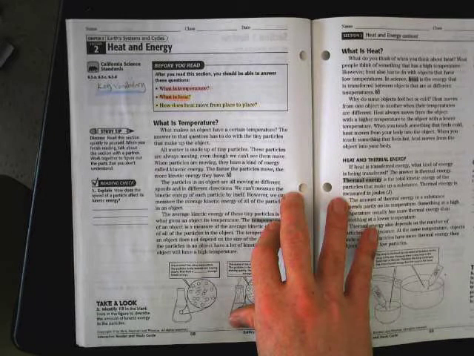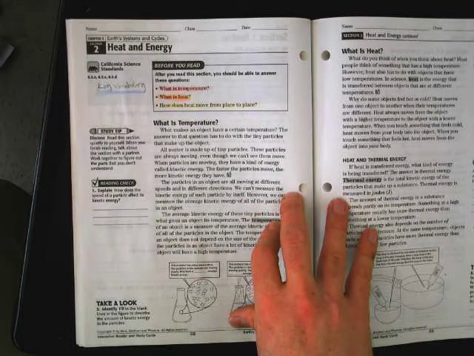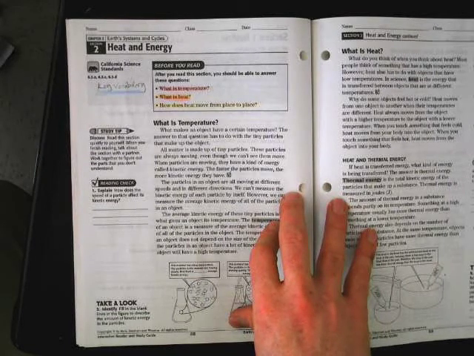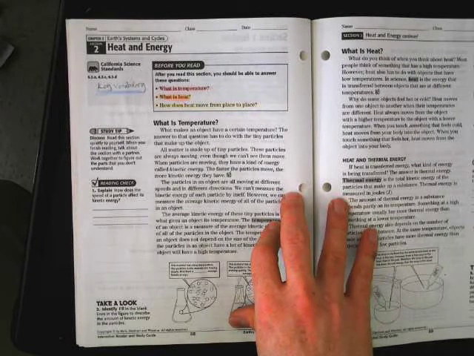Chapter 3, Earth Systems and Cycles. Section 2, Heat and Energy. Before you read, after you read this section, you should be able to answer these questions. What is temperature? What is heat? How does heat move from place to place?